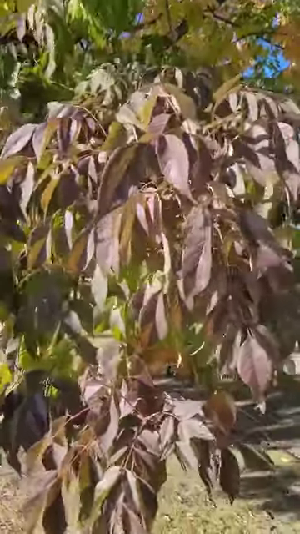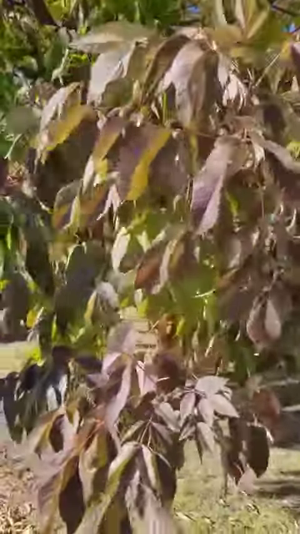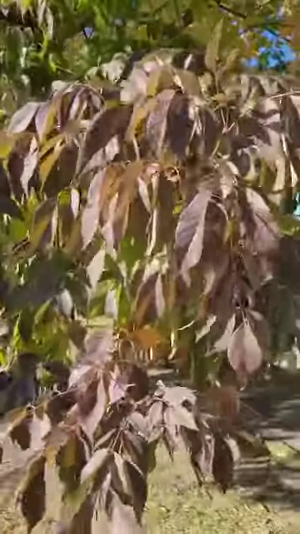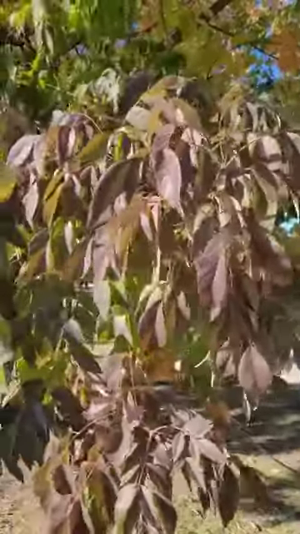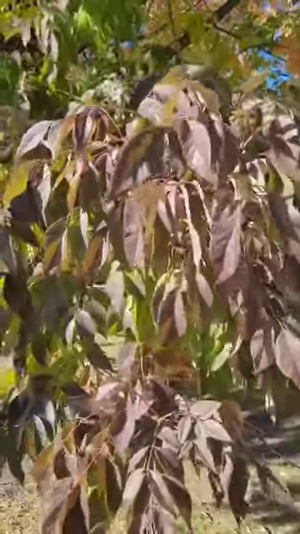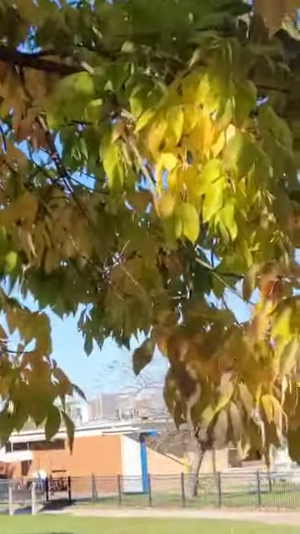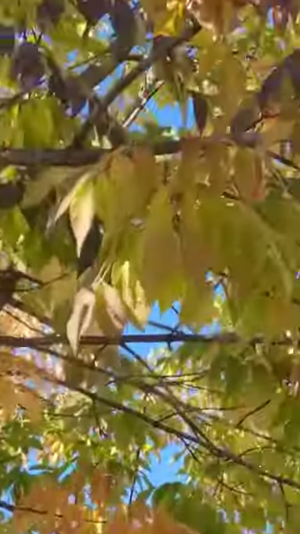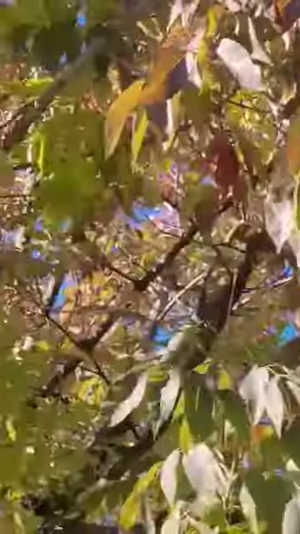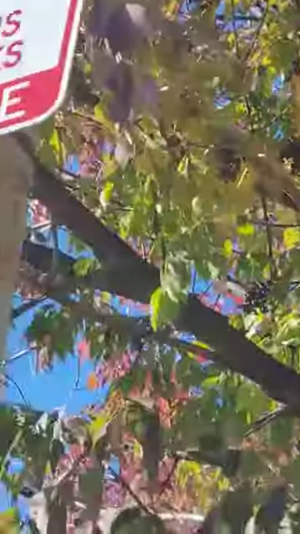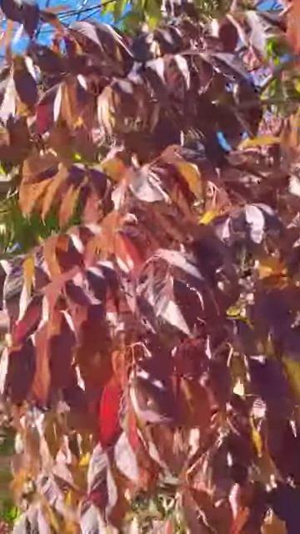Leaf peeping time in the city of Chicago. Season of autumn and beautiful tree foliage. The tree before me has a purplish tinge. On one branch it has yellow color, in another branch maroon purplish color. Some branches are still green and some are fascinating purplish red.